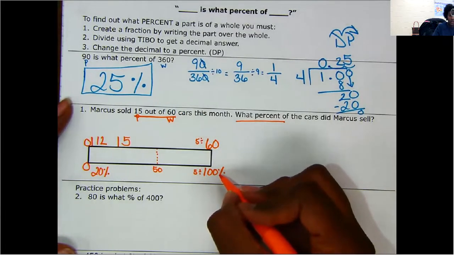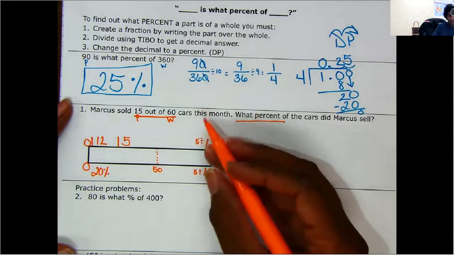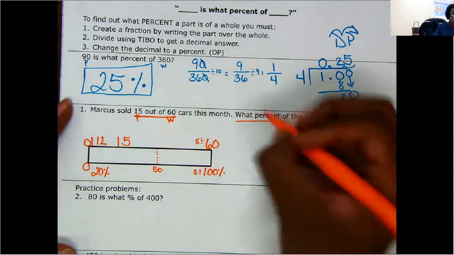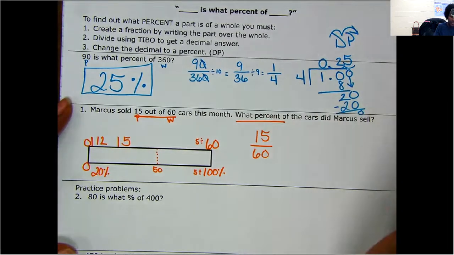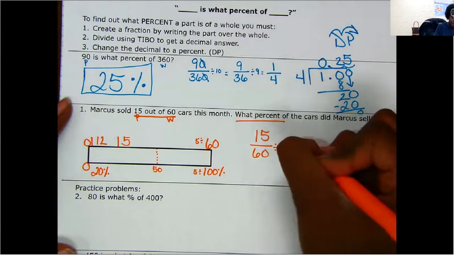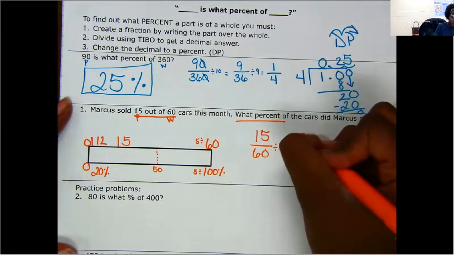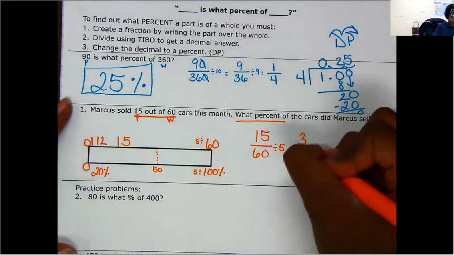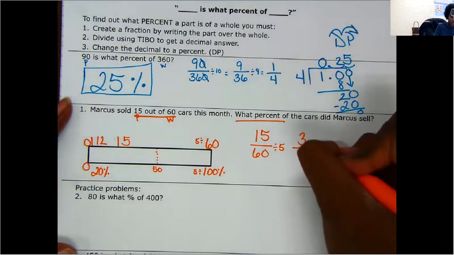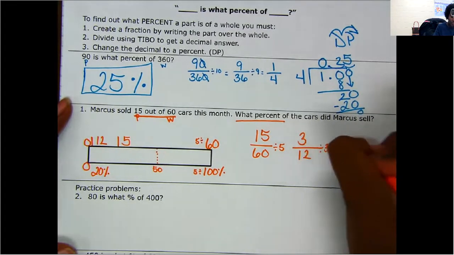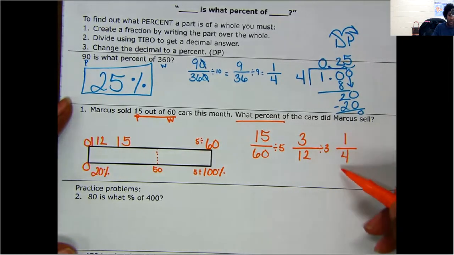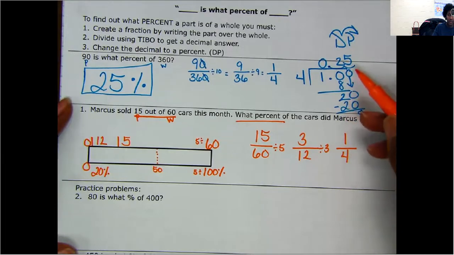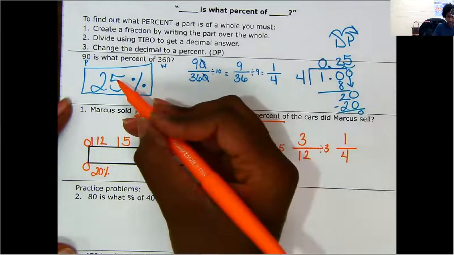So what I'm left with is I need to revert by putting it part over whole. 15 over 60. I know I can simplify by 5. Gives me 3 on top, 12 on the bottom. I know I can go again by 3. 1 on top, 4 on the bottom. This looks familiar. 1/4. I already did the work for that up here. I know that's going to give me 25%.